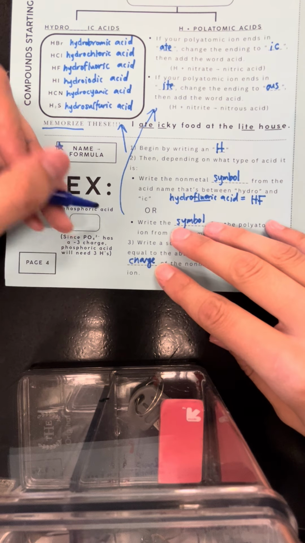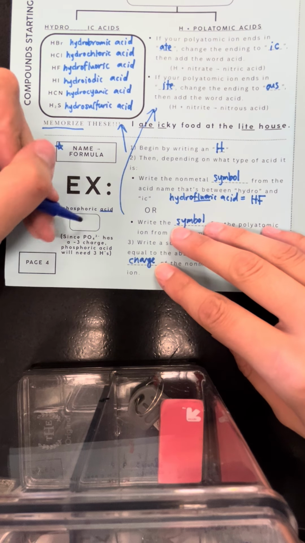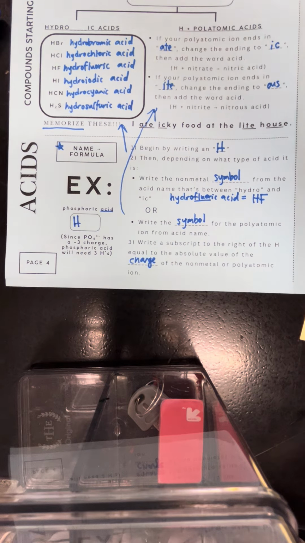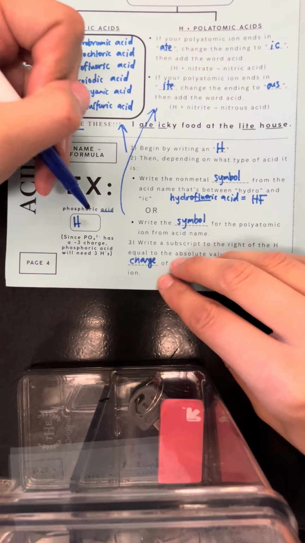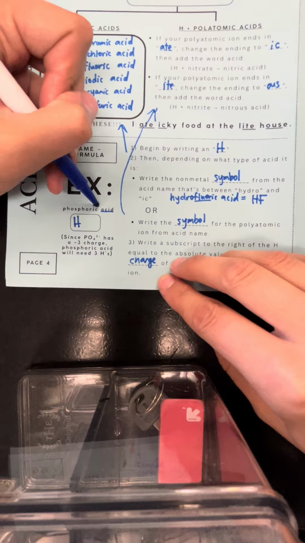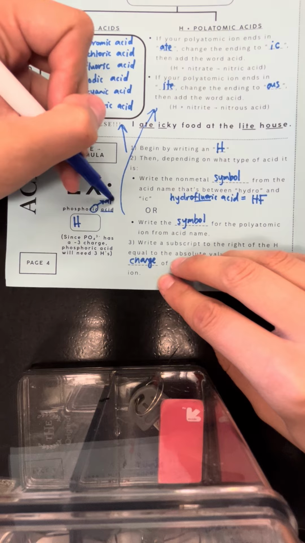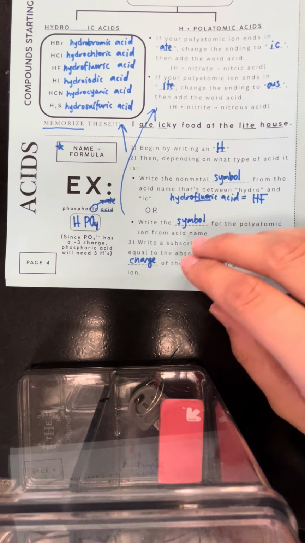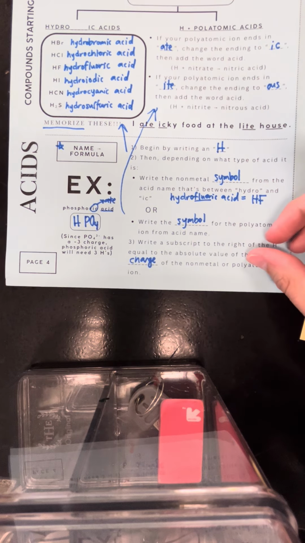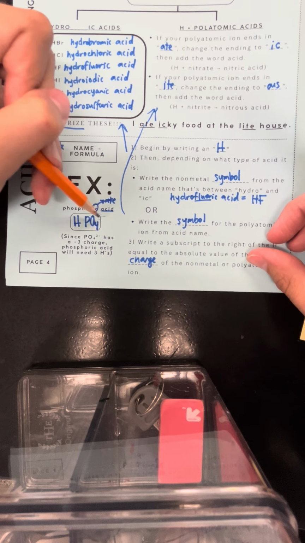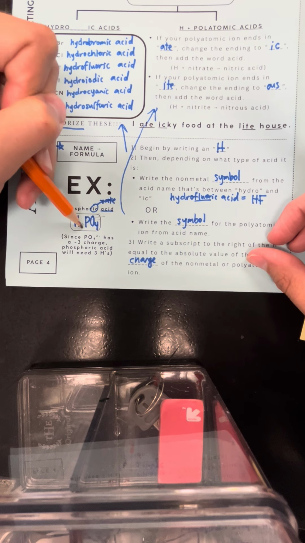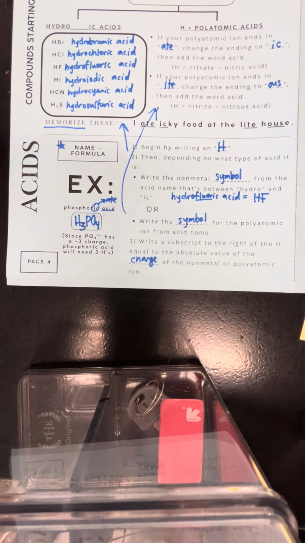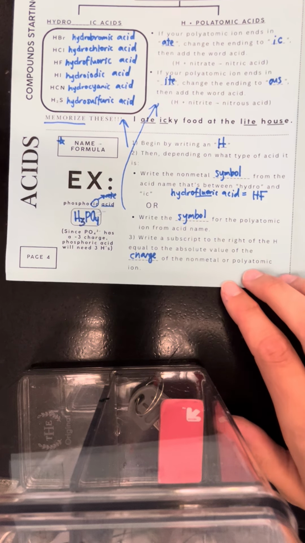So, phosphoric acid. The fact that we see the word acid tells us we need to put an H here. And then we know that phosphoric comes from ate, so this is really phosphate. You should have it memorized that phosphate is PO4. Because phosphate has a 3 minus charge, we're going to crisscross that 3 down to the bottom to become H3PO4. I'm going to give you one more example just so that you know what you're doing.